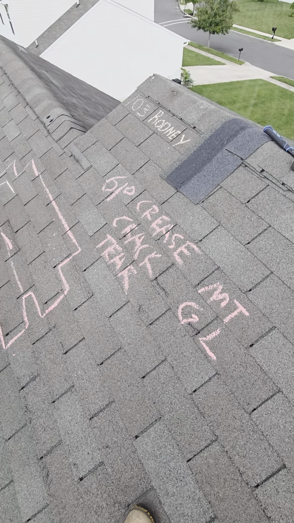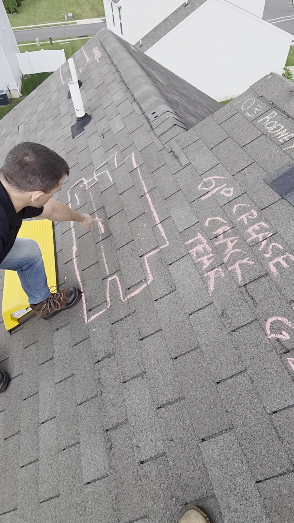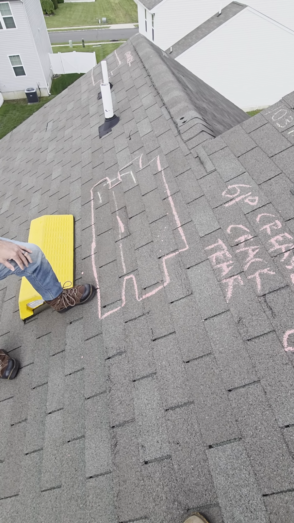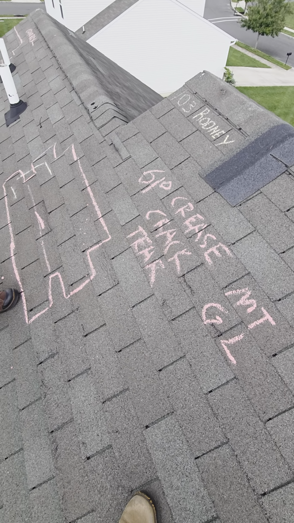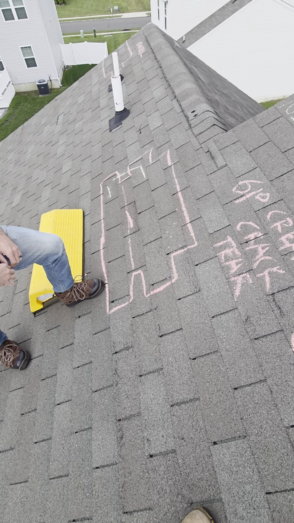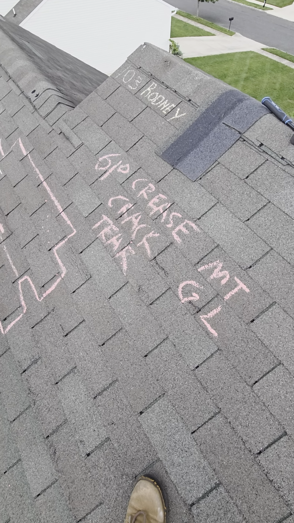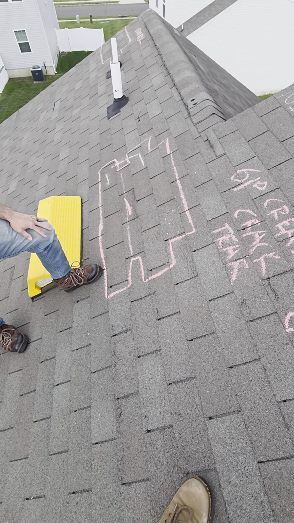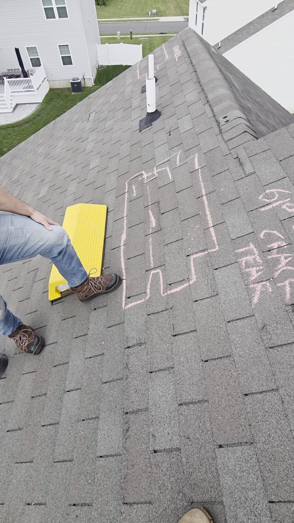Also, a more extreme version of creasing is cracking. Where this dark line is, that shingle could start to crack. Also tearing, as these shingles are lifted slightly to remove the fasteners, some tearing could occur. And as the adhesive is removed, as I attempt to remove the fastener, some material transfer could take place.